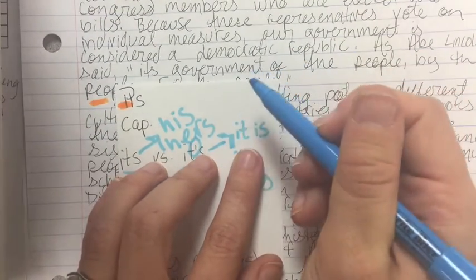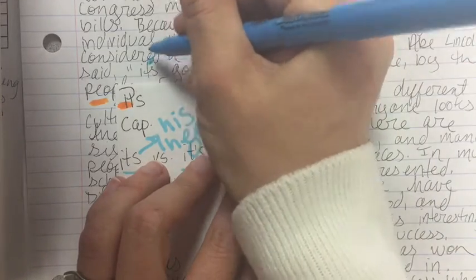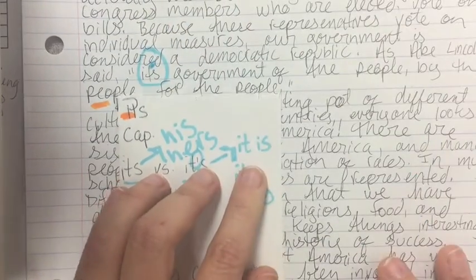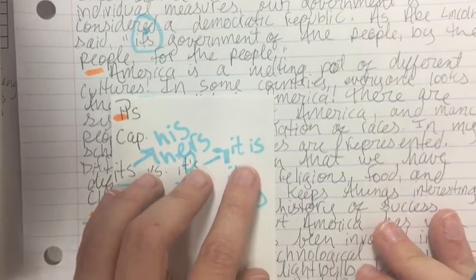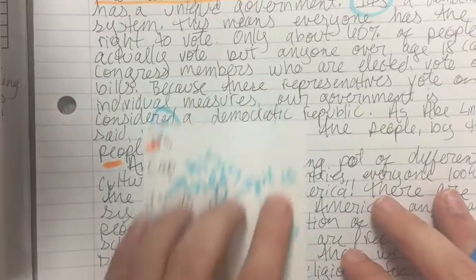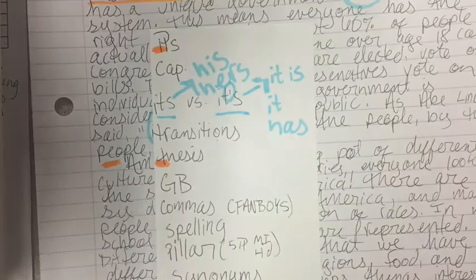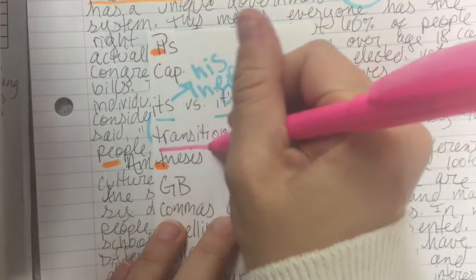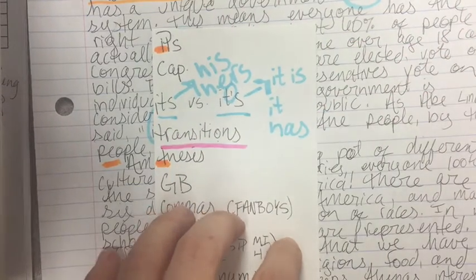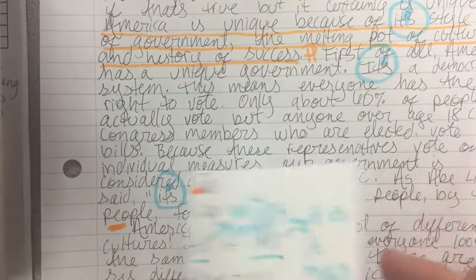It is a government. So I want to circle that one and make sure that I do it right in my final copy. All right, I feel pretty good about those changes. I think the next one that I want to look for is going to be transitions. And again, this is one that really helps when it comes to getting commended, which is my goal for myself.